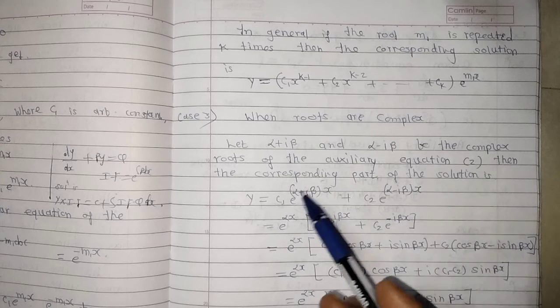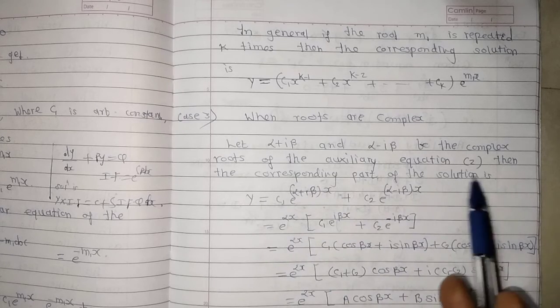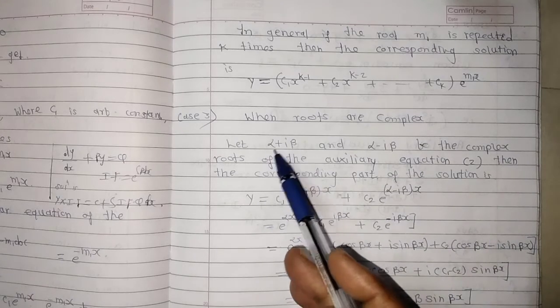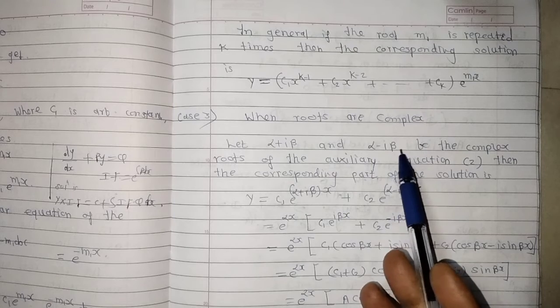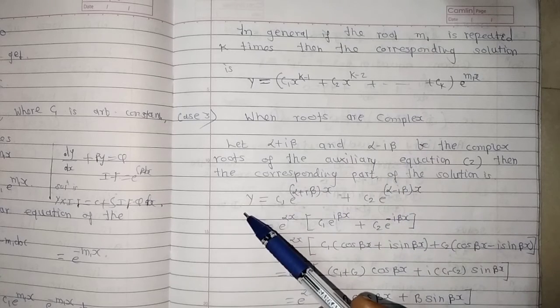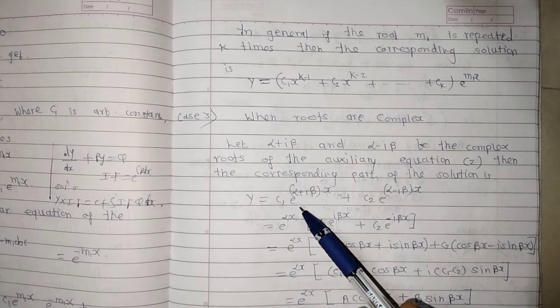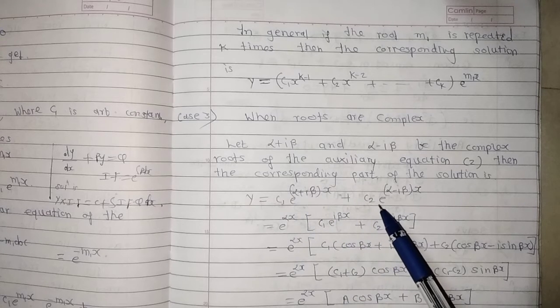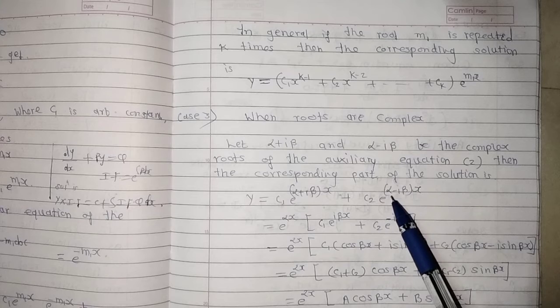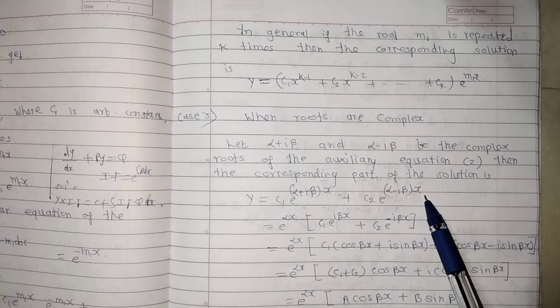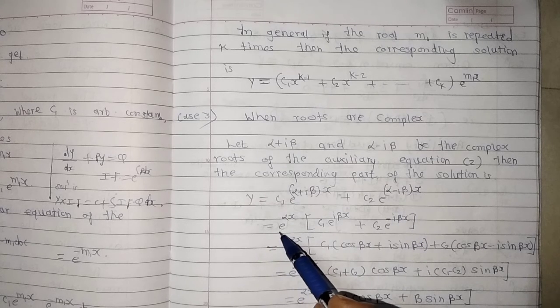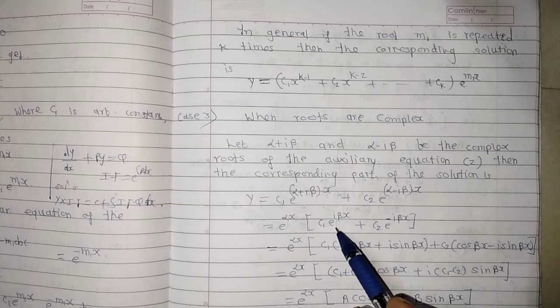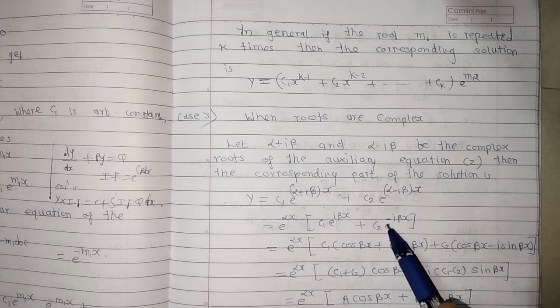Then the corresponding part of the solution is y equal to, here there are two roots, alpha plus i beta and alpha minus i beta, so y equal to c1 e raised to in bracket alpha plus i beta bracket complete into x plus c2 e raised to in bracket alpha minus i beta into x. This is equal to e raised to alpha x into bracket c1 e raised to i beta x plus c2 e raised to minus i beta x bracket complete.